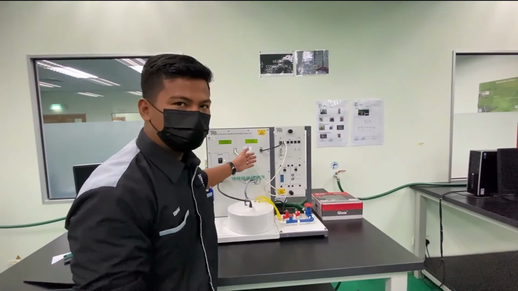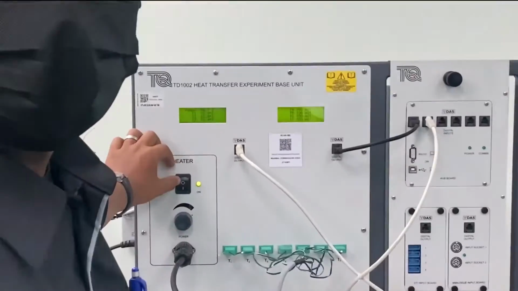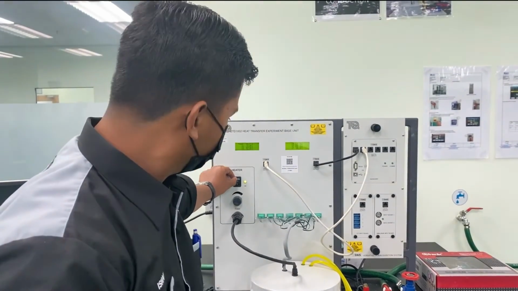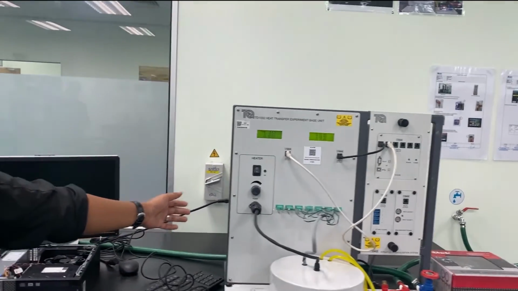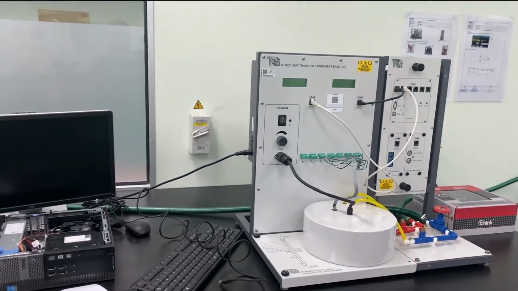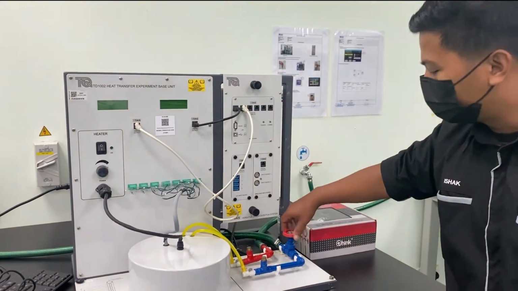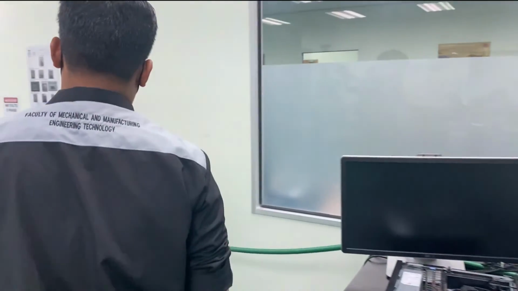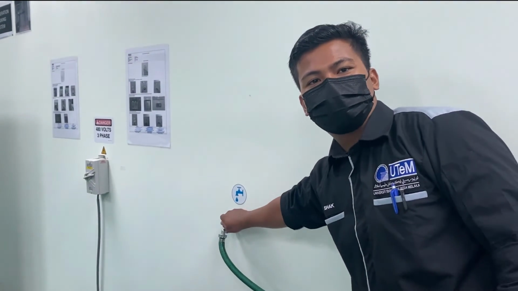After we finish taking all the data from the experiment, we have to shut down all the electric supply. First of all, we shut down the heater, this one, and second one is the main supply. We switch off the valve, the water valve. And lastly, we close the main supply.